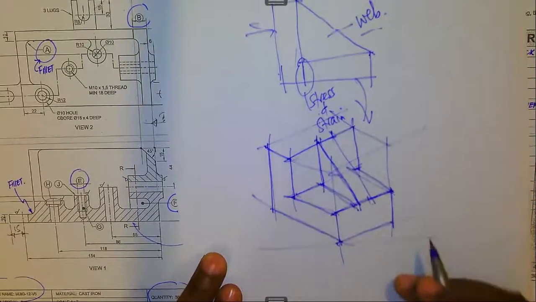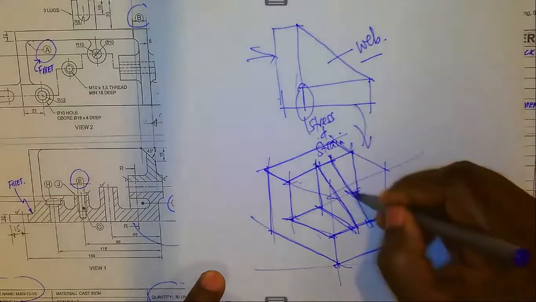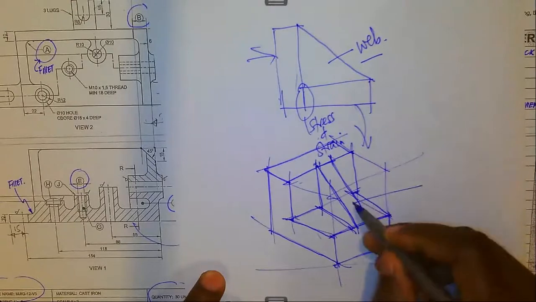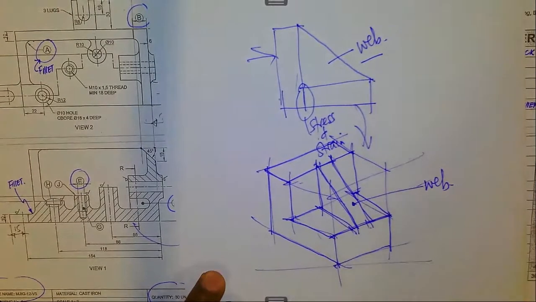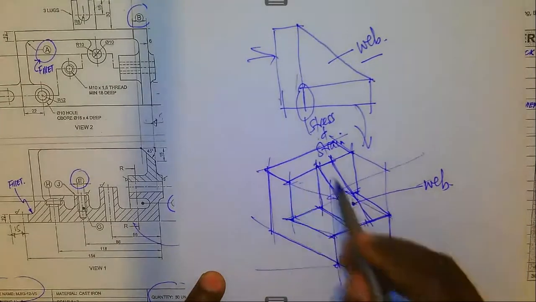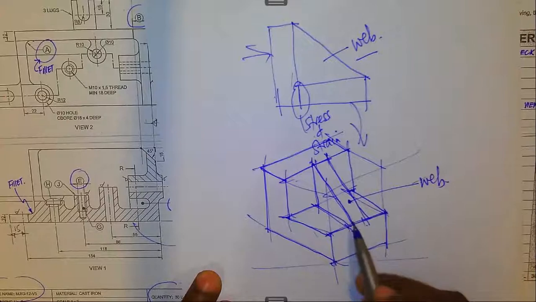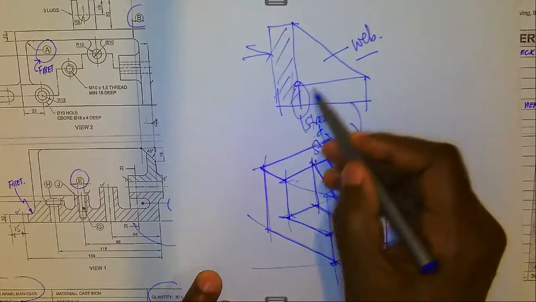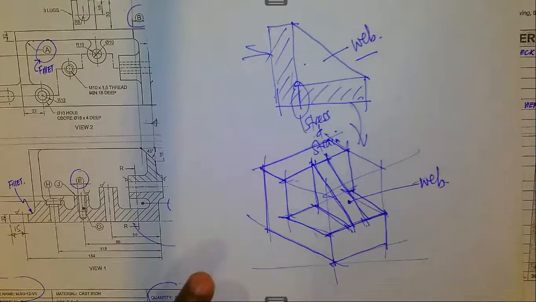You now have got this part. We refer to this part as a web, okay? Such that if we cut along, we don't show this one as in hatching. We would only hatch this part like that. Then this one is left out simply because we don't want to distort our view. So this one is a web.